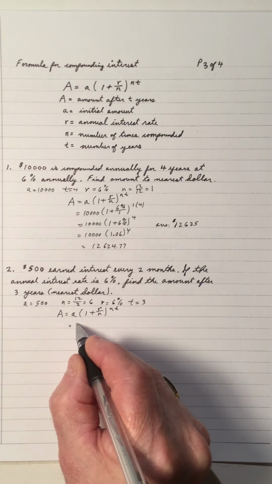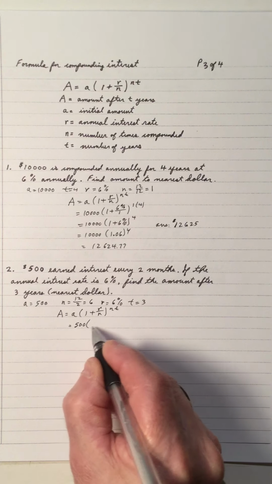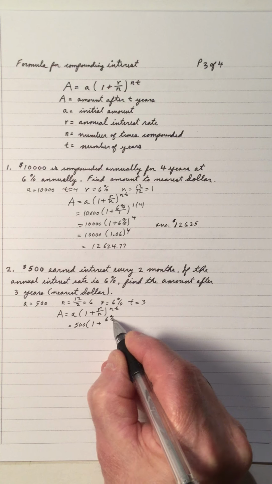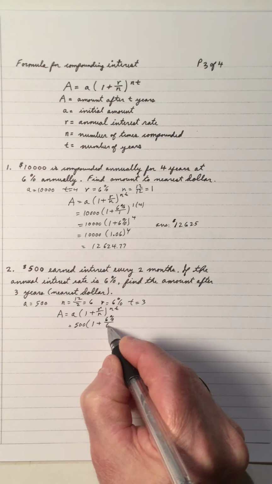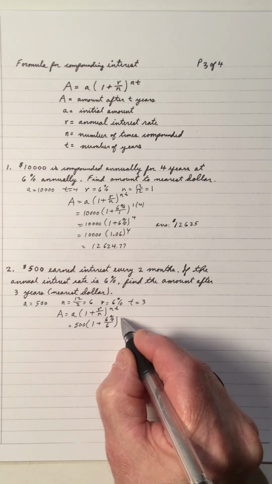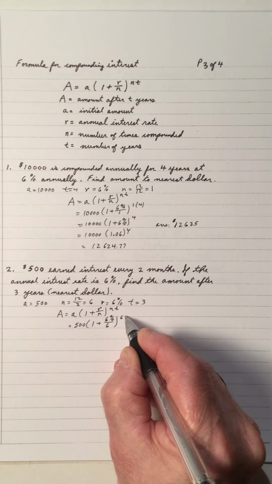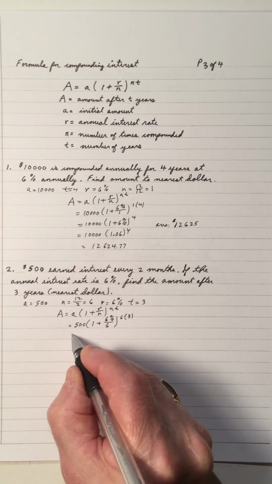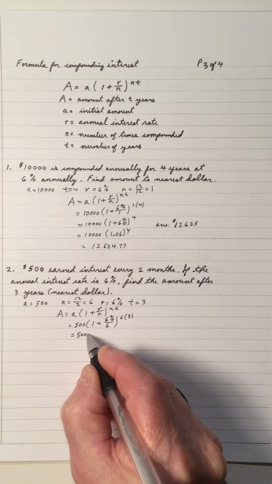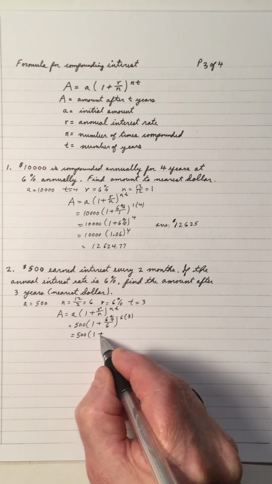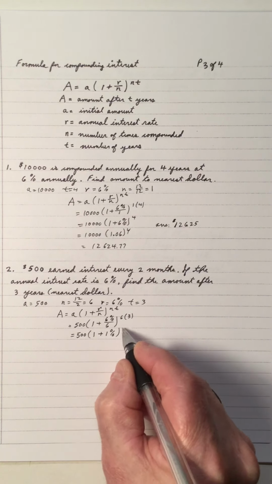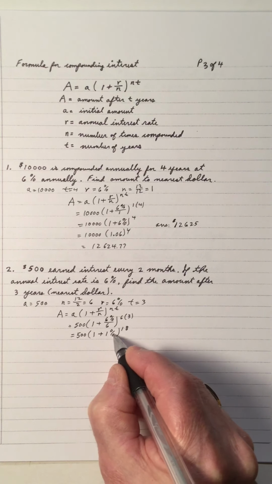So we have $500, 1 plus the rate, 6%, divided by 6, where 6 is the number of times, n, and t is 3. So $500 times (1 plus 6% divided by 6, which is 1%), raised to the power 18, because it happens 18 times.